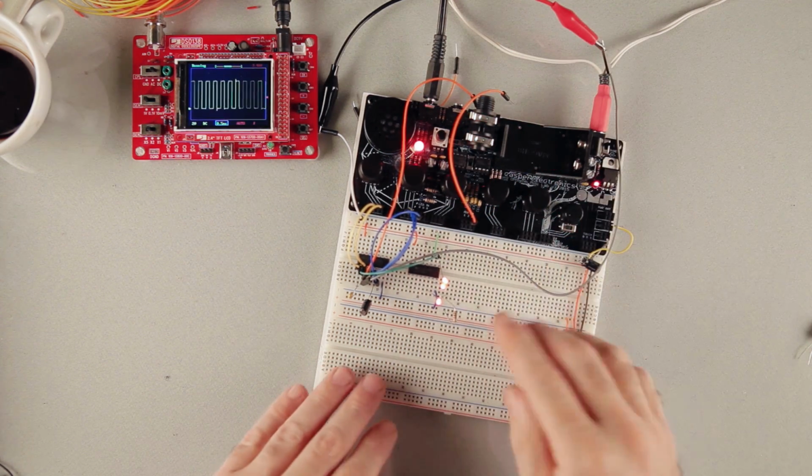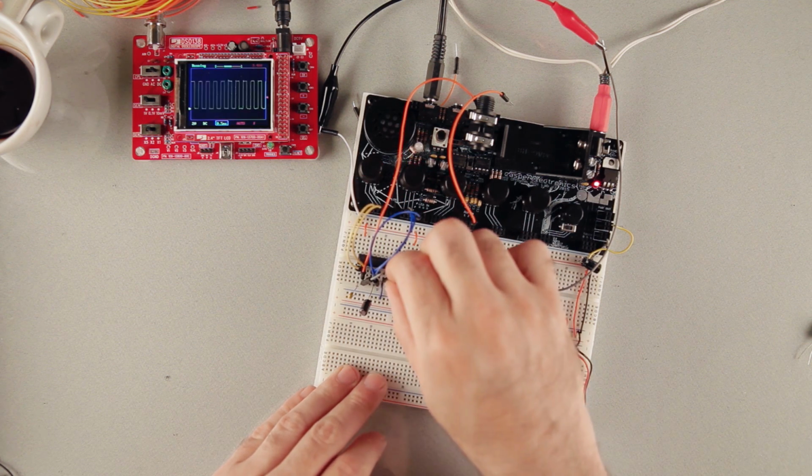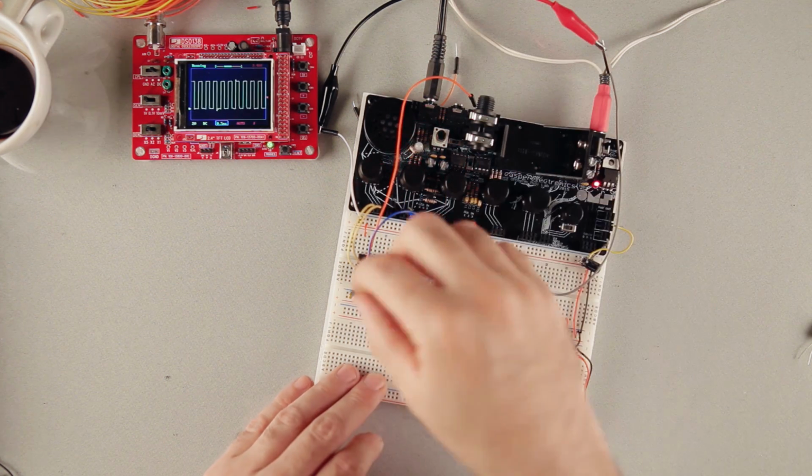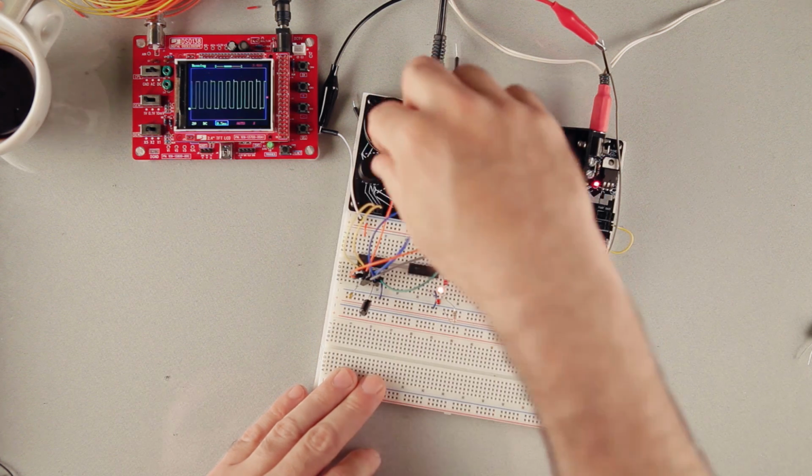But what we're going to do now is take the low frequency oscillator and use it to modulate, to change the pitch of our audio oscillator. So this one here.